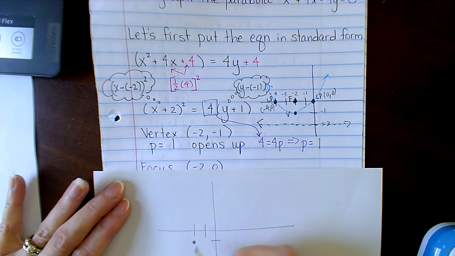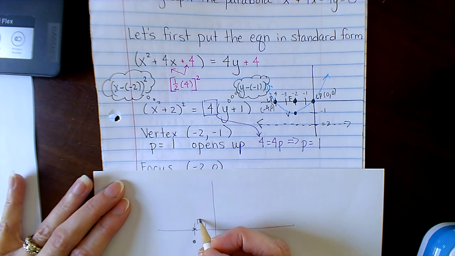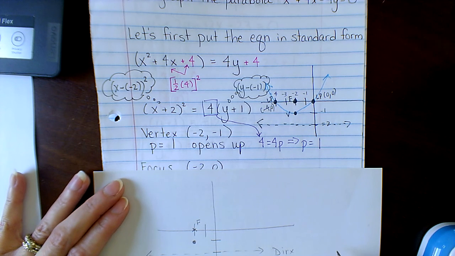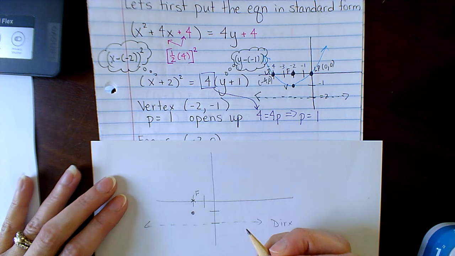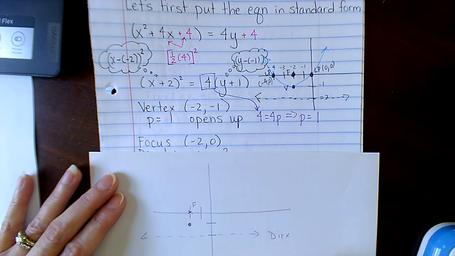Now what does that tell me? That tells me that 1 unit up, because it opens upward, right there is my focus. And then 1 unit down is my directrix. So I can already tell what my focus is going to be. My focus is going to be back here at -2, 0. So I have its coordinates.